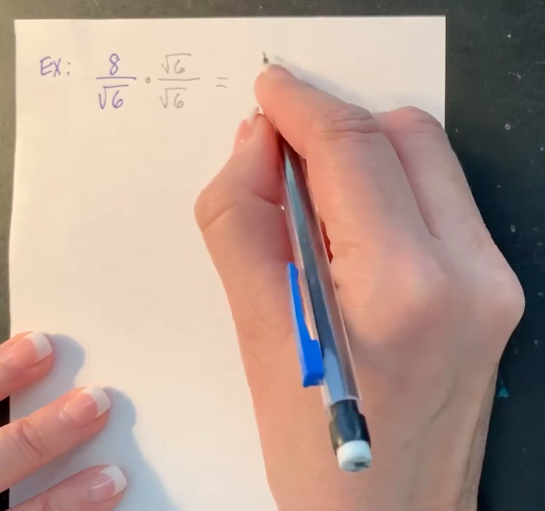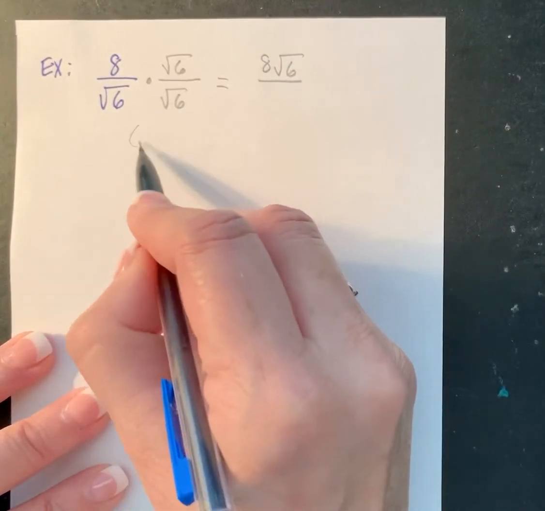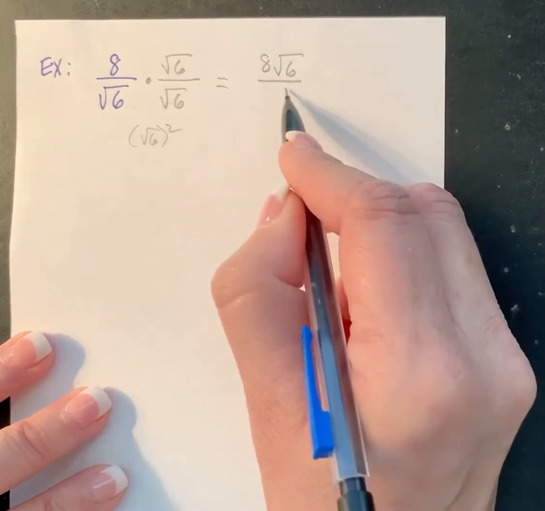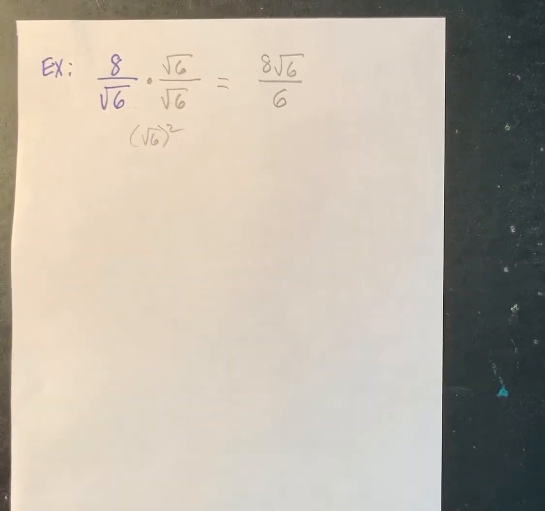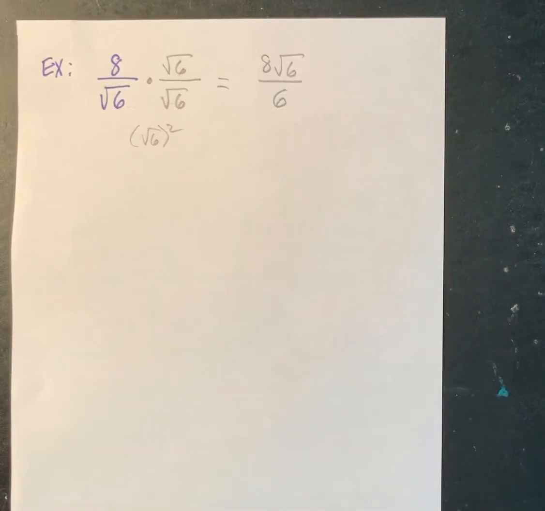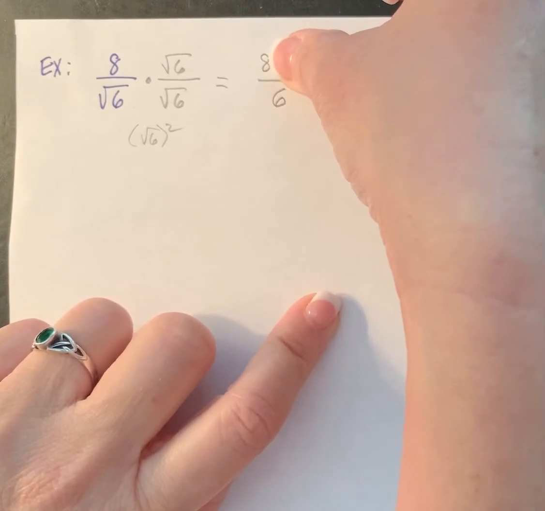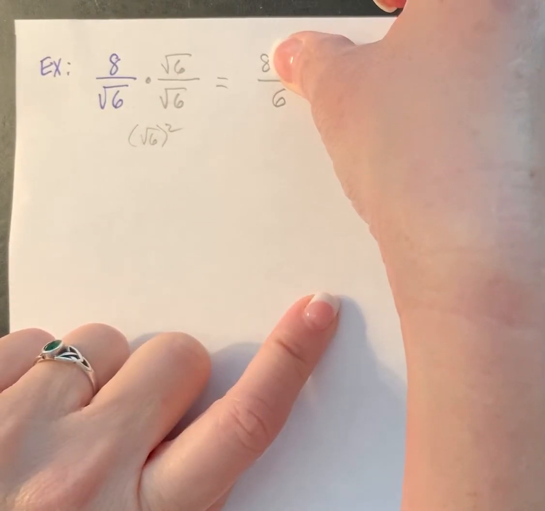And that is going to give me 8 times the square root of 6. This is the square root of 6 squared. So in my head, I know that'll be 6. Okay, now looking at this, this is not completely simplified. We definitely solved the square root problem, but now we have a normal fraction of 8/6. So we need to simplify that.